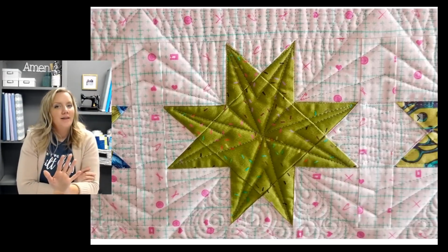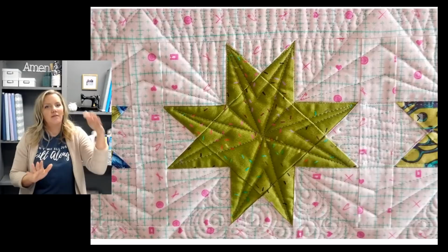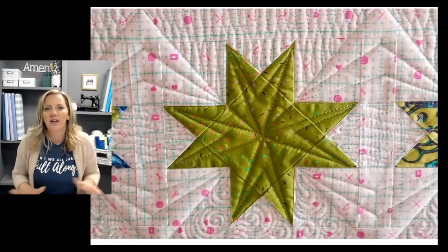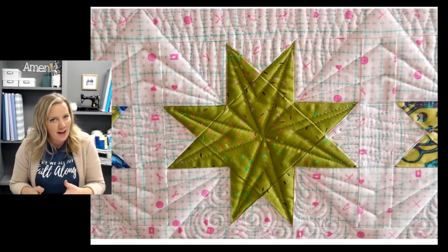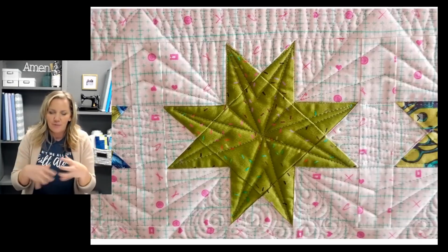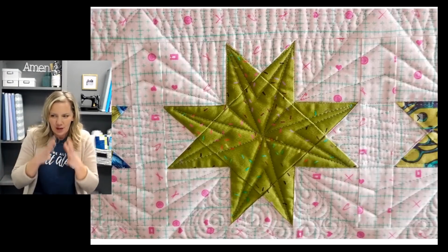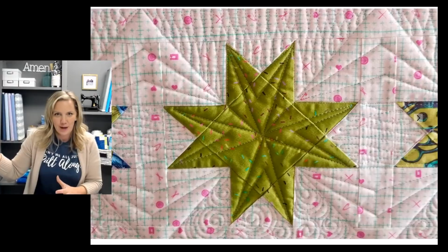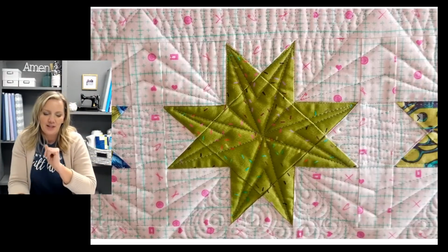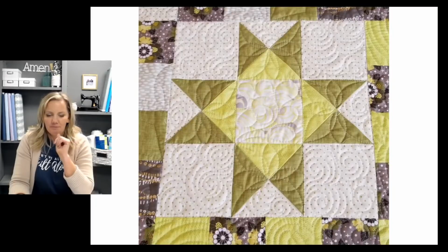Now, I do want to pause and say this is kind of like next level. If you're like, I'm just trying to figure out how to quilt a swirl, don't worry about that. But as you get better and progress through and you quilt more quilts, being aware of where you want to go will help you end up in that place. So I just thought that was kind of a fun little segue there.